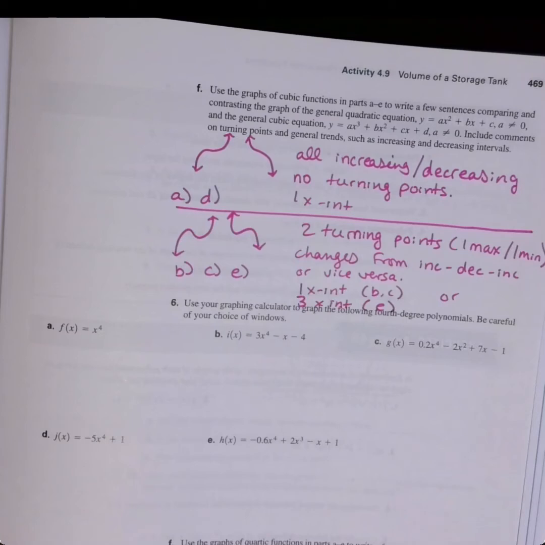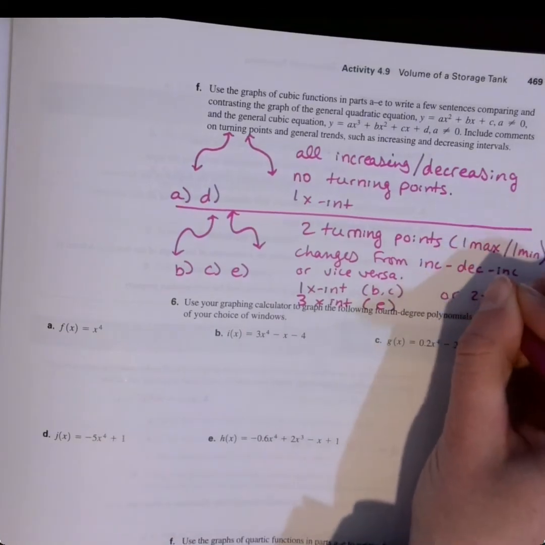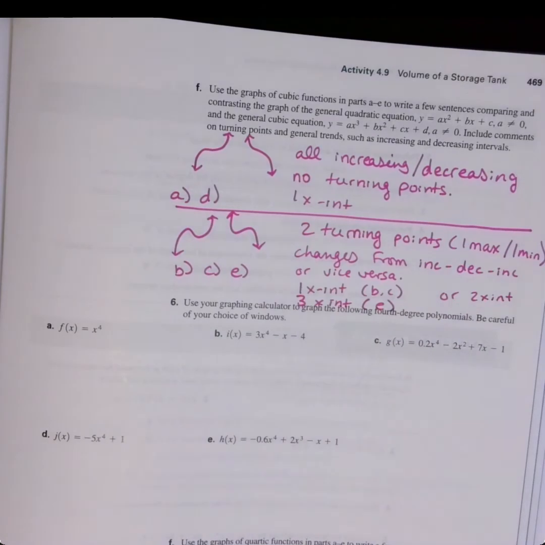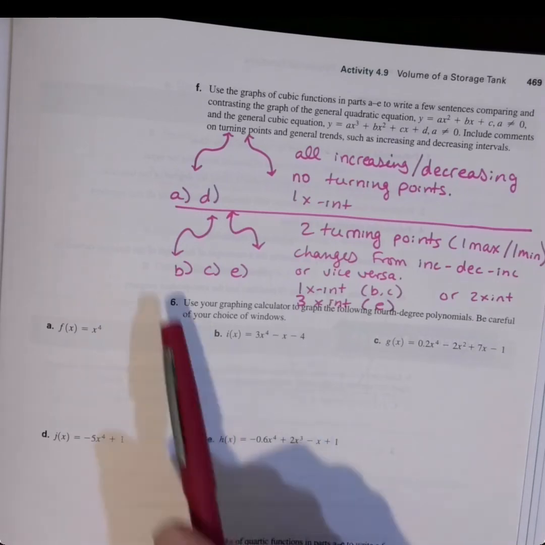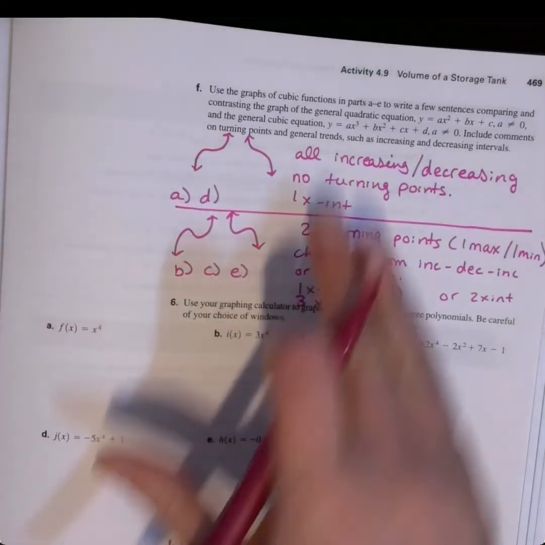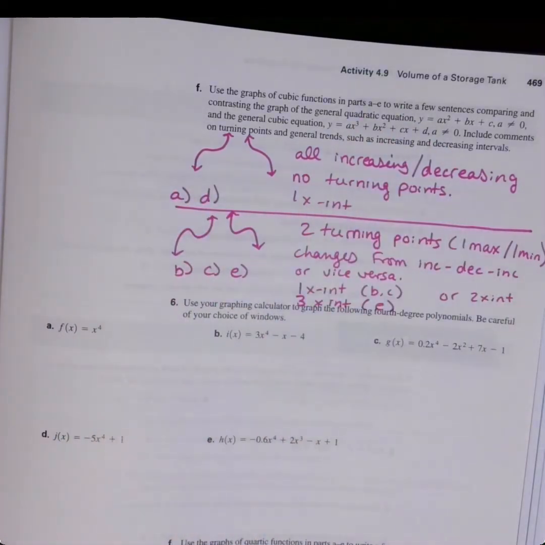None of these ones had two, so I'm going to say or two x-intercepts. What is not possible is more than three. It's also not possible for them to have zero. Note that, because the tails are going in opposite directions, it's always going to be at least one. So this shape could have one or two or three x-intercepts, depending on what the other values in the equation are. So just some things to notice. There are two basic shapes that a cubic might have.